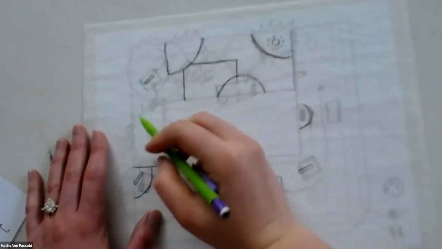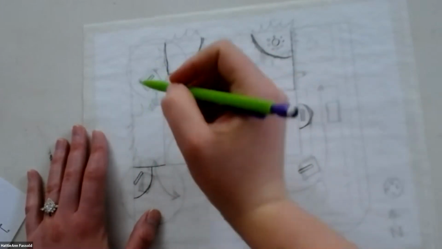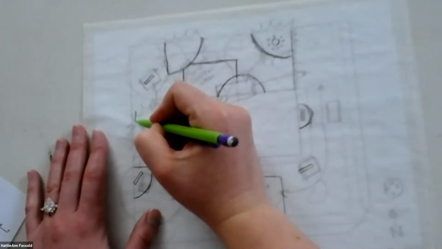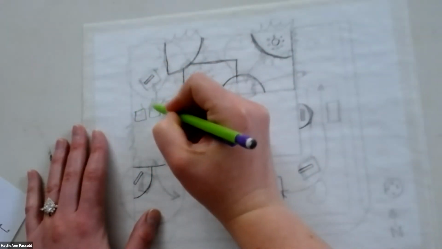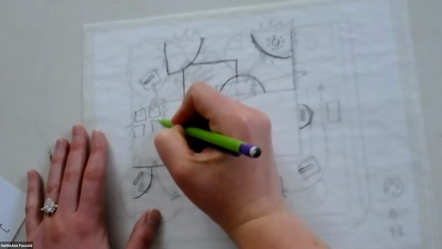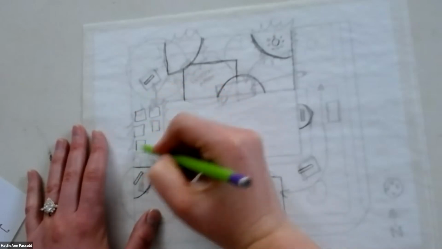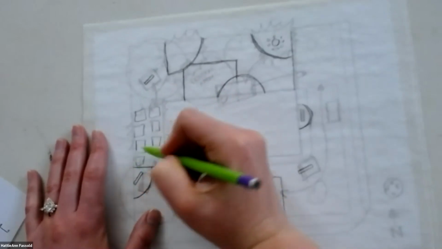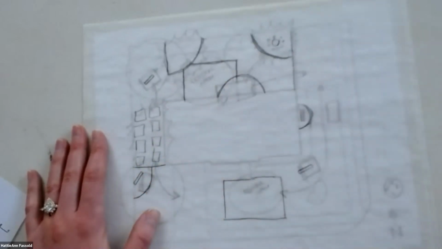Over here, I'm going to have our potential for a vegetable garden. So I'm probably going to do raised beds just to show that vegetable garden. I don't have to have them be raised beds, but that at least shows me, oh, that's going to be my potential vegetable garden, right? Wonderful.